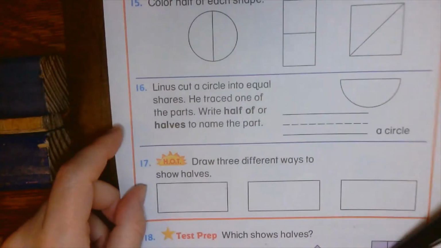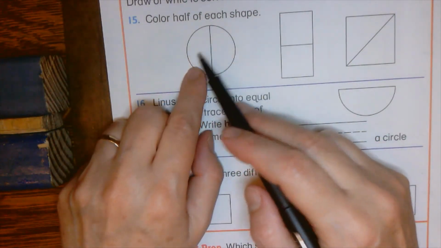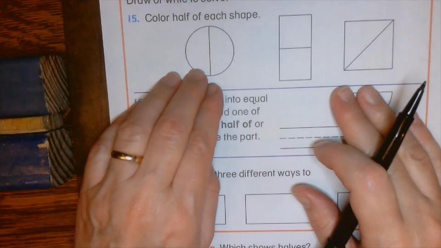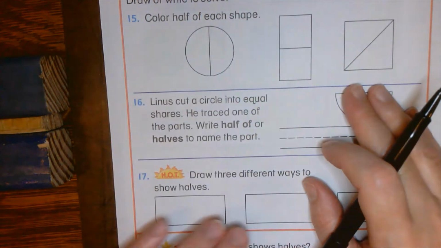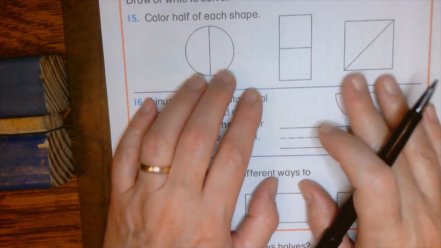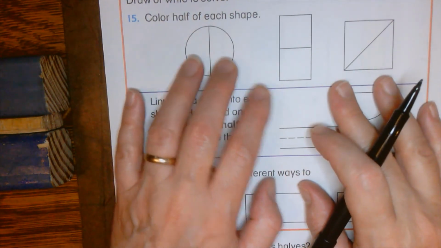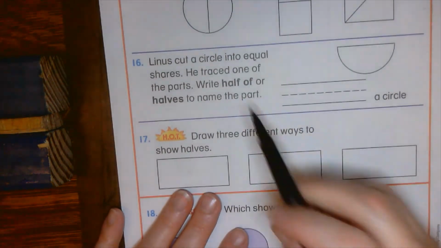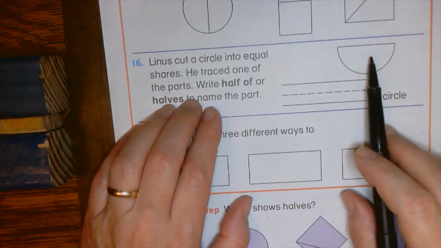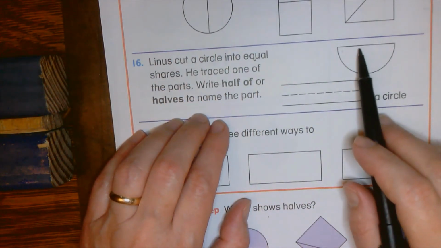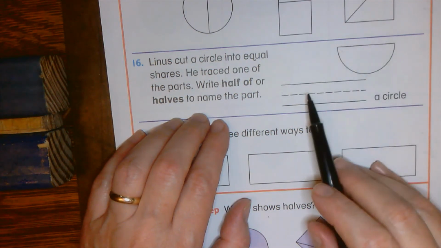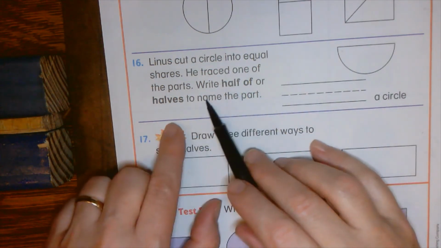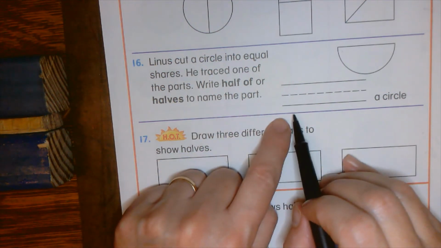All right, guys, last page. Color half of each shape. So you know these are already in equal halves, right? They can't be halves if they're not equal. They're already in equal shares. They're halves. So color half of each shape. Linus cut a circle into equal shares. He traced one of the parts. Write half of or halves to name the part.